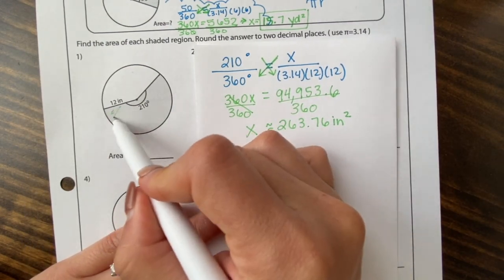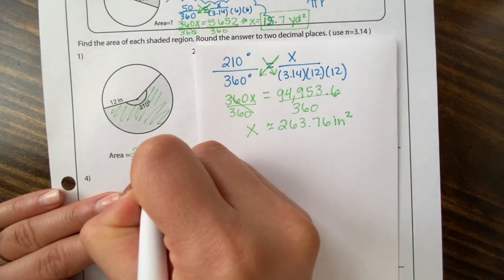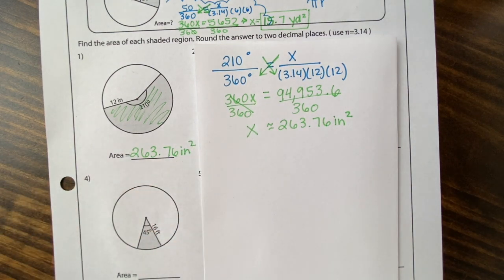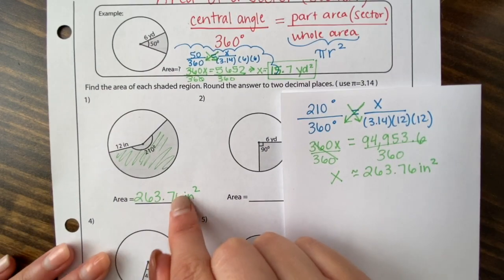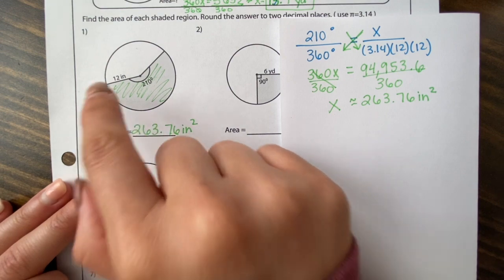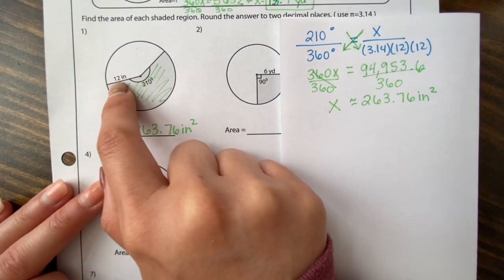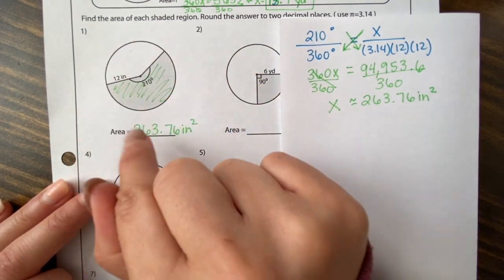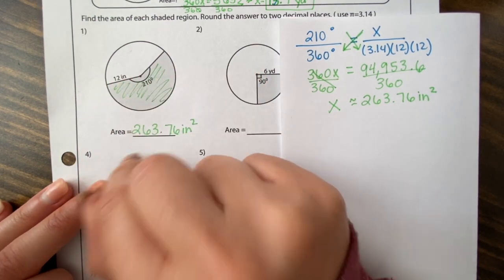So this whole gray area is 263.76 square inches. You have a bigger number for 2 reasons: your radius is bigger, and you're covering a large space. If you found the area of this whole thing, it would be bigger than this number. If you found the area of half of it, it should be less.